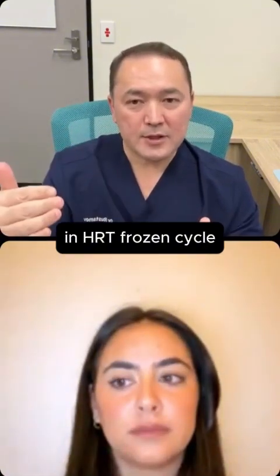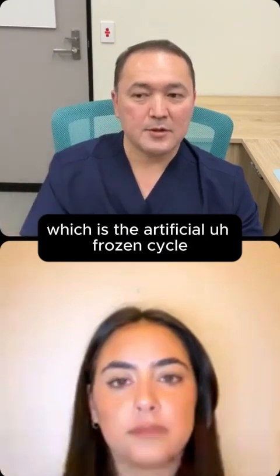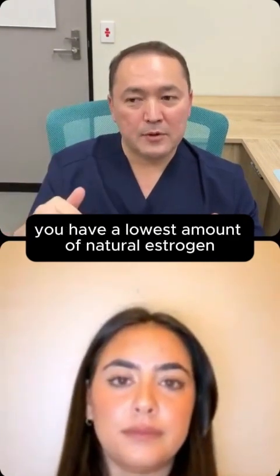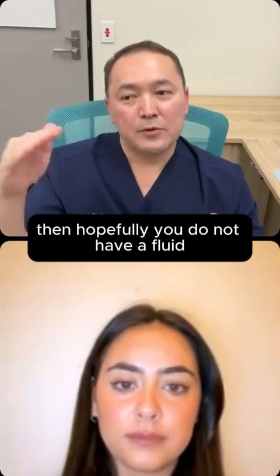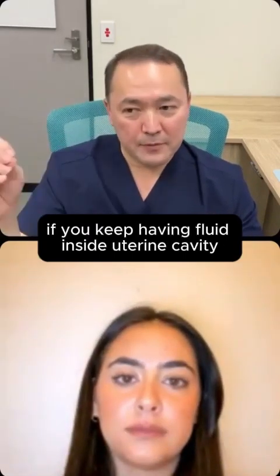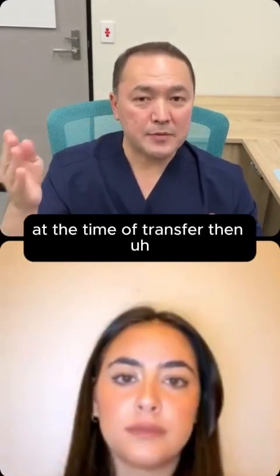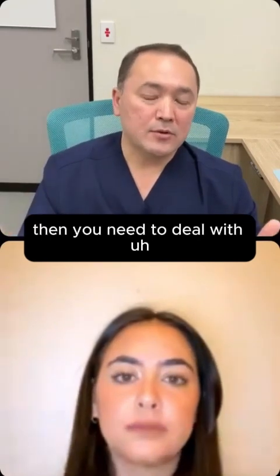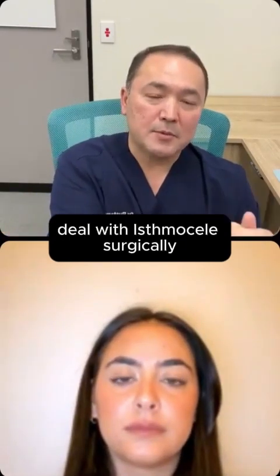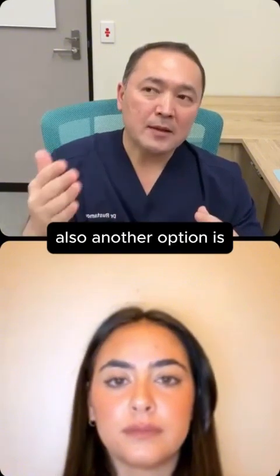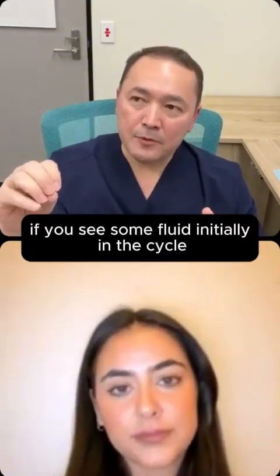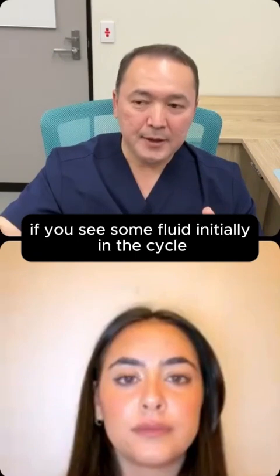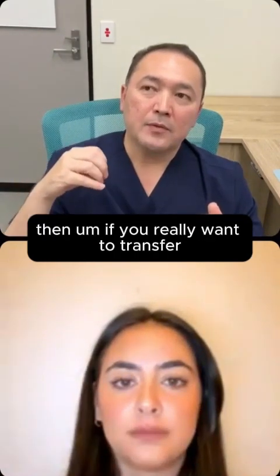In an HRT frozen cycle, which is the artificial frozen cycle, you have the lowest amount of natural estrogen, then hopefully you do not have fluid. If you keep having fluid inside the uterine cavity at the time of transfer, then you need to deal with Isthmocele surgically.